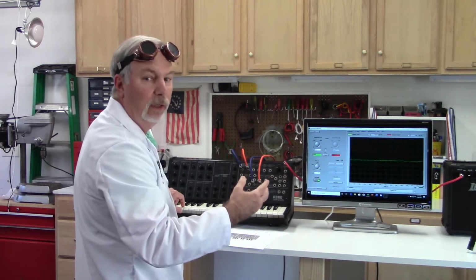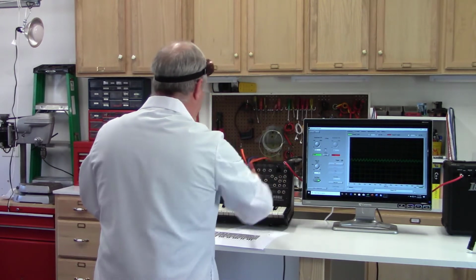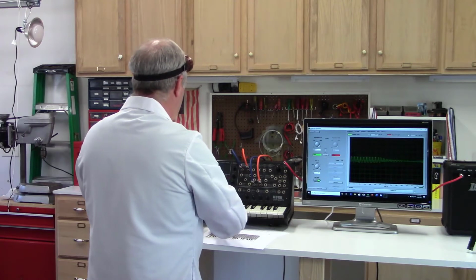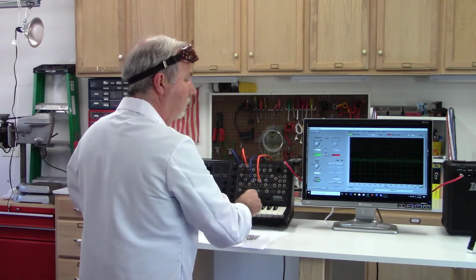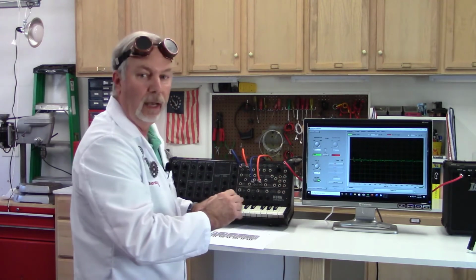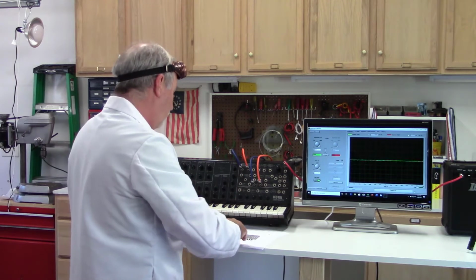Now I can increase the amplitude. Nonetheless, it looks kind of like a triangular waveform when we do that. So that was our flute setting.